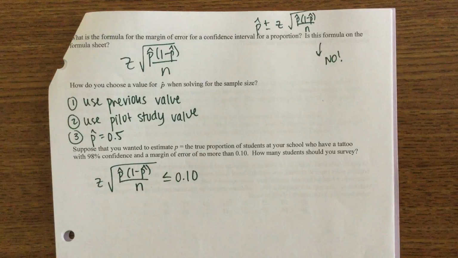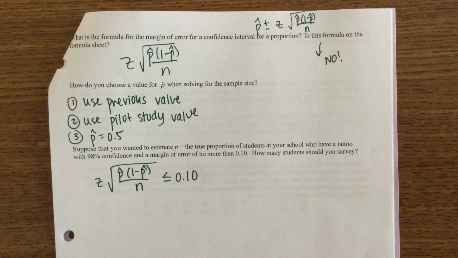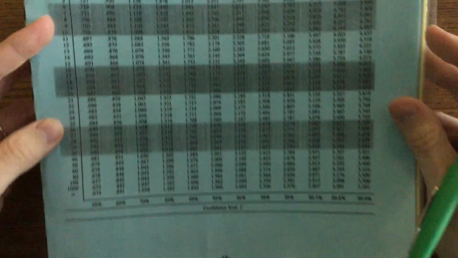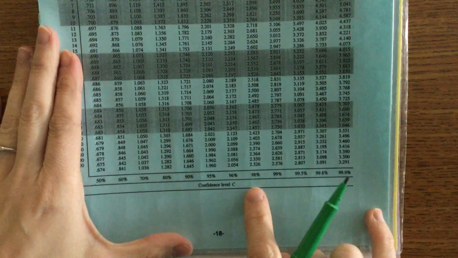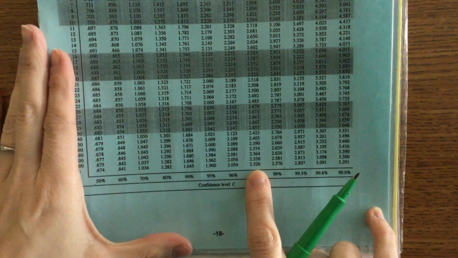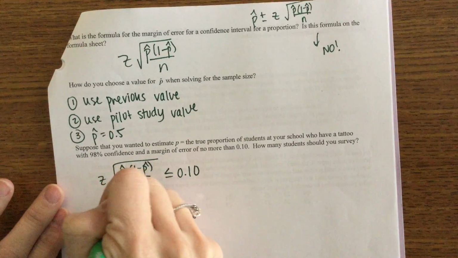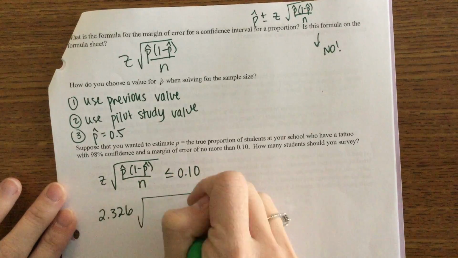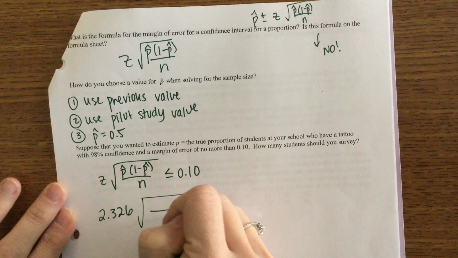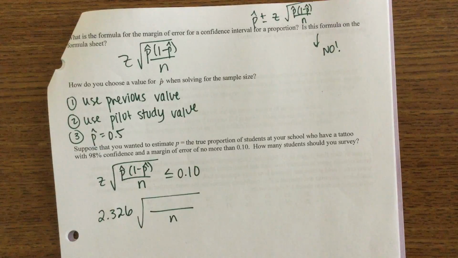Where am I going to find the z? Calculator or table. I'm going to do the table since we already know how to do the calculator. This is what we did Friday. We talked about using the T critical values table. You guys remember this? Go all the way down to the bottom, 98%. You use the number right above that, 2.326. So this will be 2.326. We're solving for n.